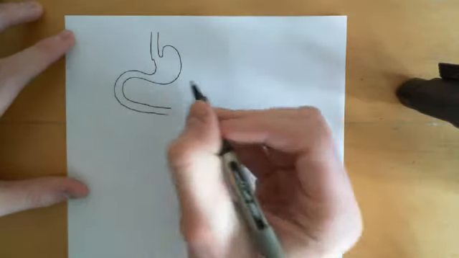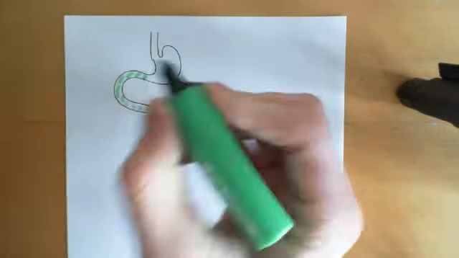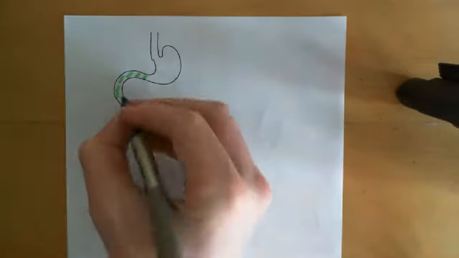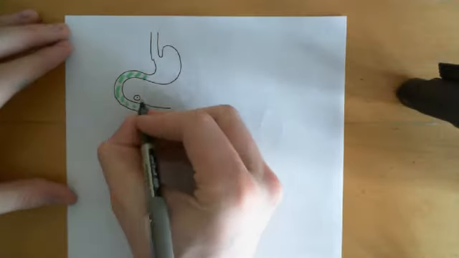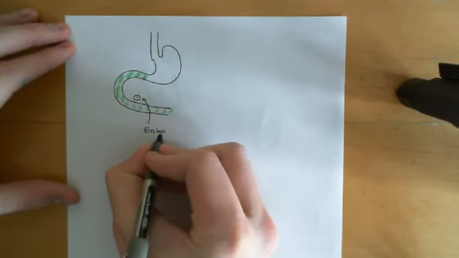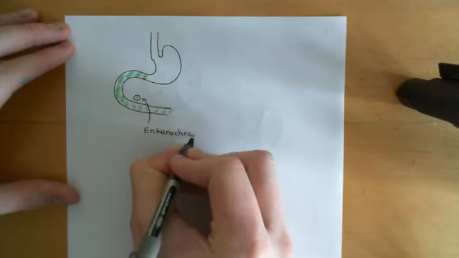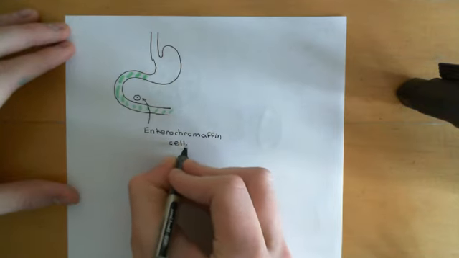Okay, so basically, in the wall of the small intestine, and this is the first portion of the small intestine known as the duodenum, you have a special type of cell, which I'll draw here, which are responsible for checking that what you are consuming, what is in the lumen of the intestine, is not poisonous. These are called enterochromaffin cells. So the job of these enterochromaffin cells is to check that what you are eating is not poisonous.